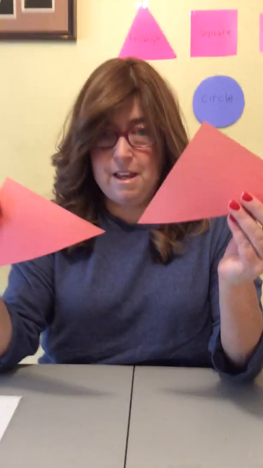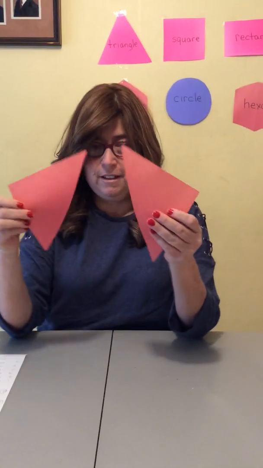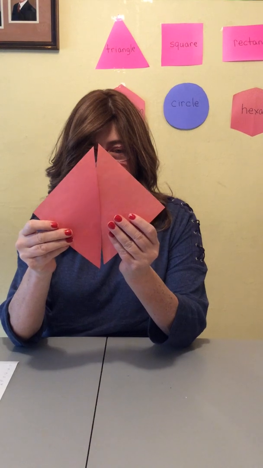I want to show you something else that I don't know if you ever thought about. Sometimes if we take two shapes and put them together, we can make a brand new shape. I have two triangles here. If I put the triangles together, what shape do I have? I made a square. Two triangles put together will make a square. Isn't that cool? You can try it at home after we're done.